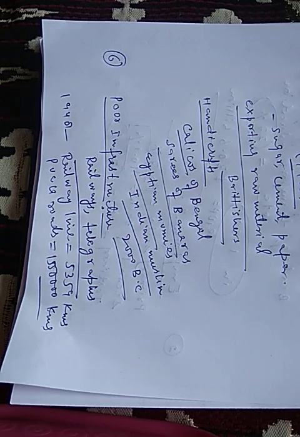This was the infrastructural development at the time of independence.